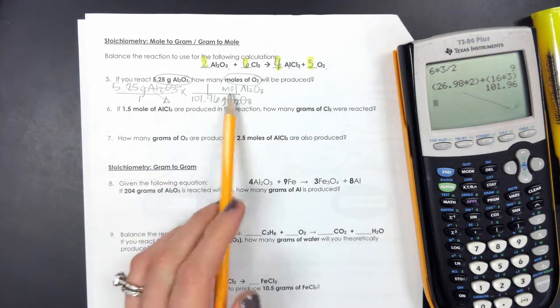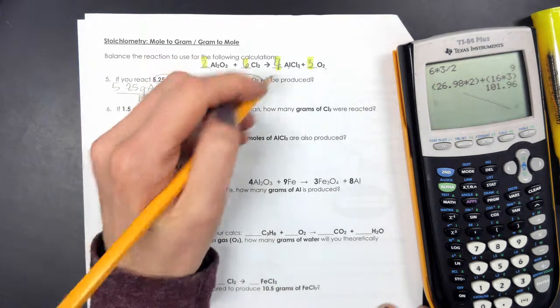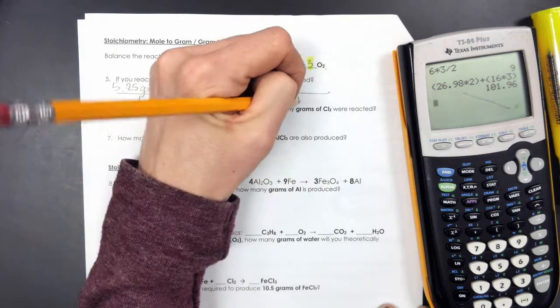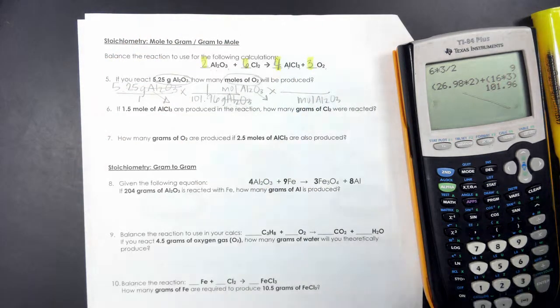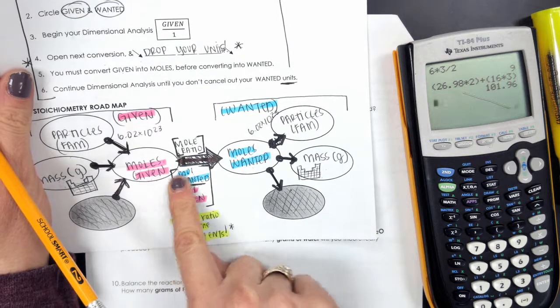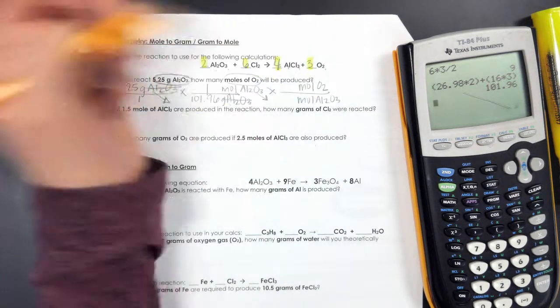Okay, cool. So I've canceled out grams of aluminum oxide. I am in moles of aluminum oxide. That's not what I want. I want moles of oxygen. So open up a step, drop your units. Here I am: moles of given on the bottom, and moles of wanted, moles of O2, on top.